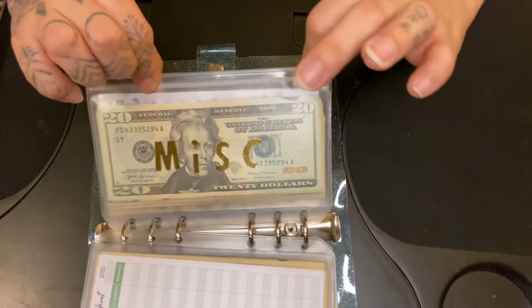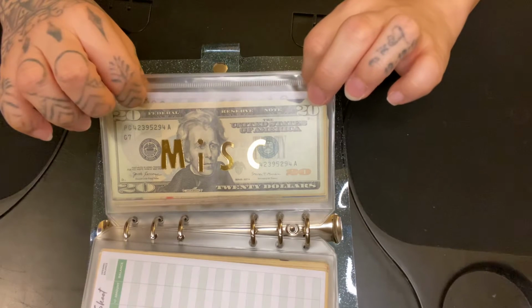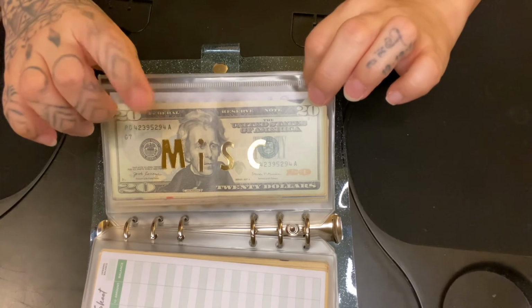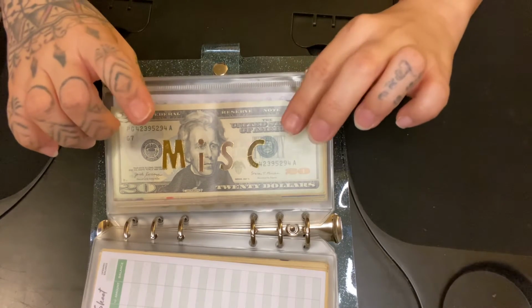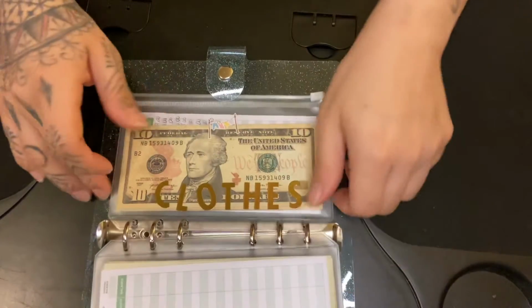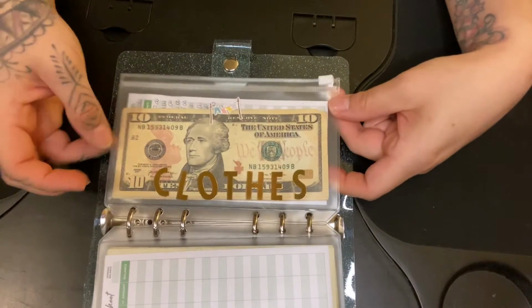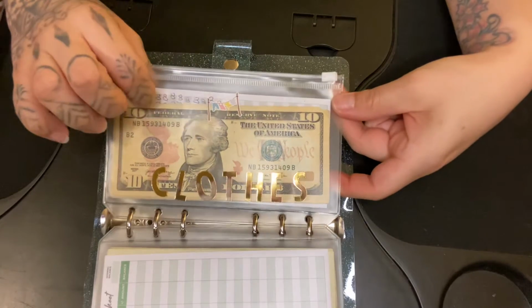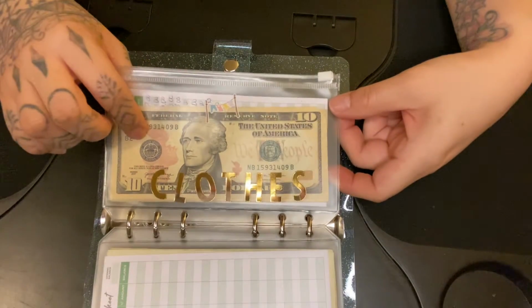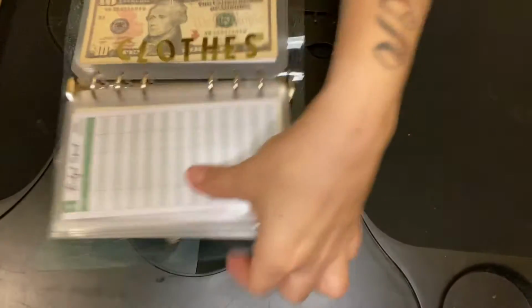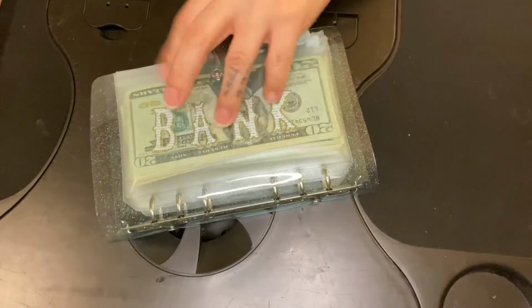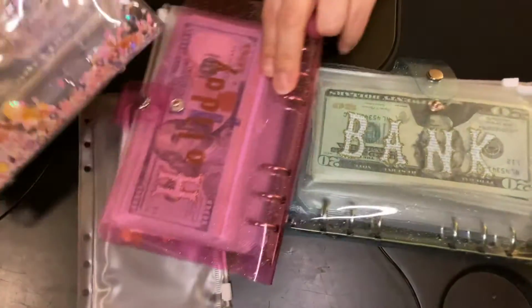Miscellaneous is for the trash person that comes and picks up the trash, and also for the person who cuts our grass. So this is what that's for. And then clothing, I'm going to go more into how much I put in here, but this is for that.